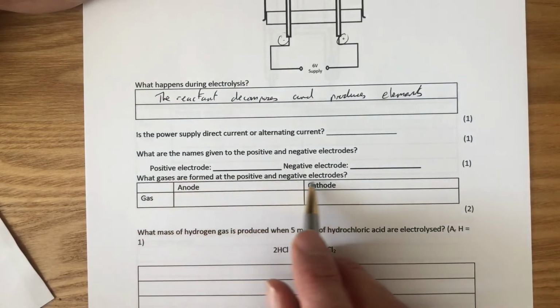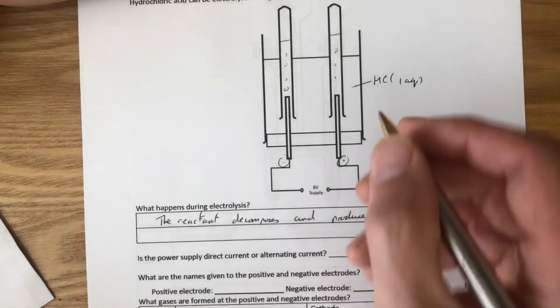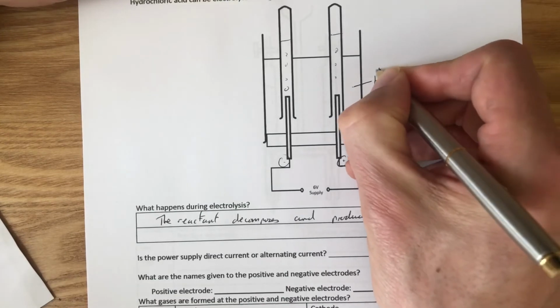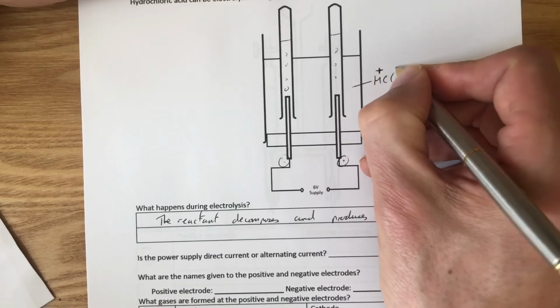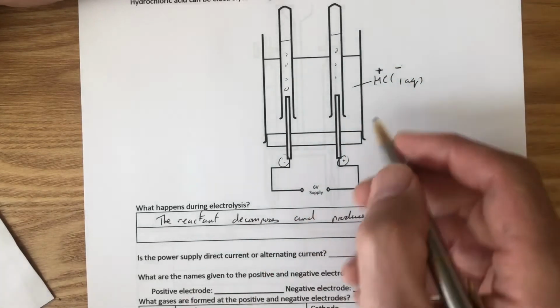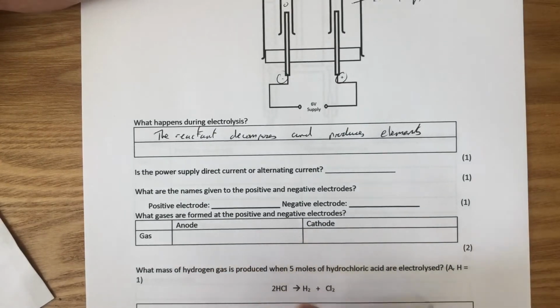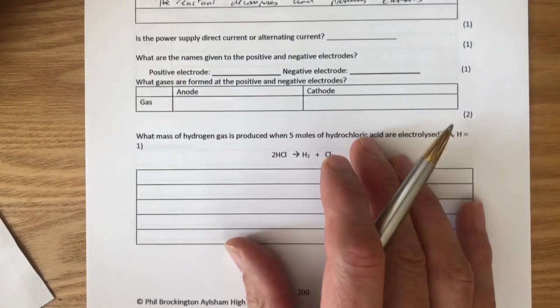What gases are formed at the positive and negative electrodes? Well, with this reaction, I'll tell you that hydrogen and chloride in hydrochloric acid is going to be hydrogen ions and chloride ions. The hydrogen ions are positive, the chloride ions are negative. Now, one of those is going to make hydrogen, and the other one's going to make chlorine, and opposites attract. So hopefully that helps you there.